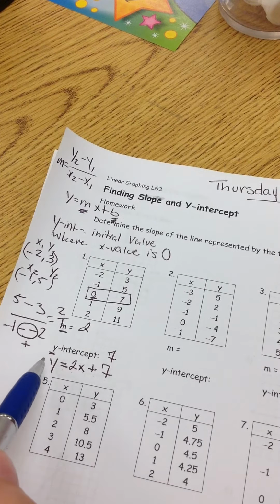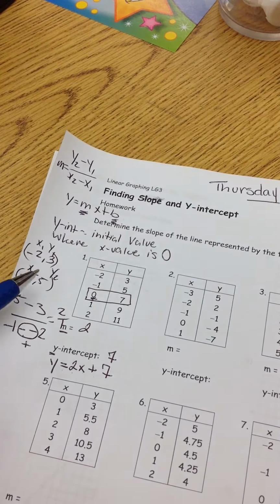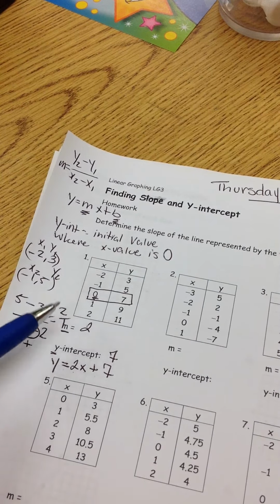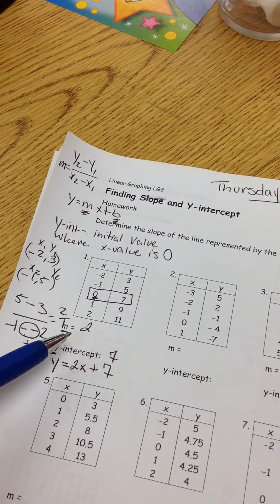Okay, so that's not necessarily your focus today as much as just finding the slope and finding the y-intercept from these tables.